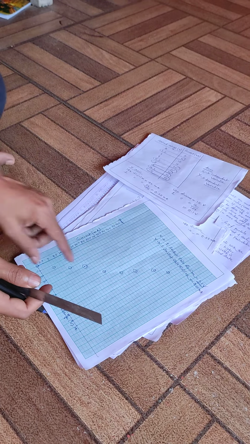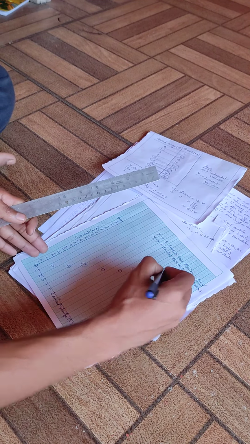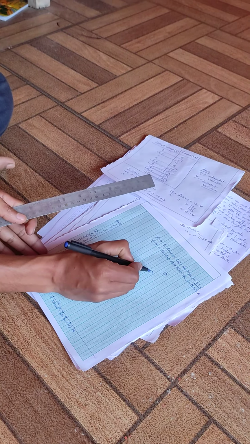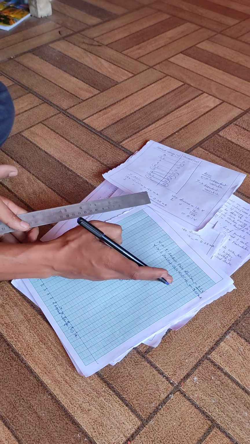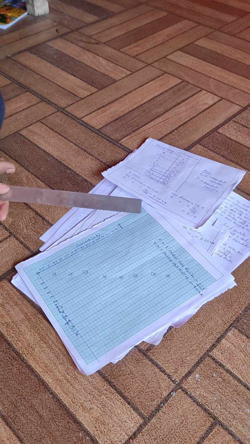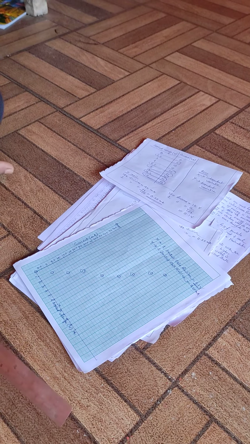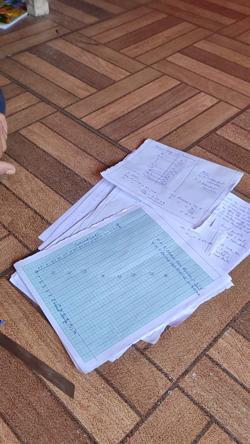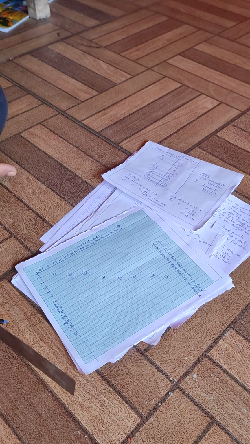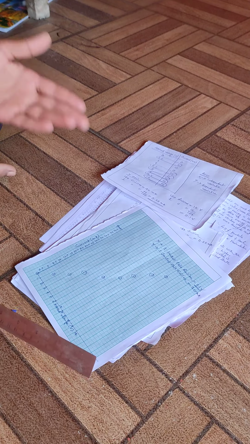So at the middle of this, you can choose the line in such a way that some data points are on the left side and some data points are on the right side. That is, we have to choose at the middle. And there is one more thing, called the least square fitting method. We will not discuss the least square fitting method here. In the least square fitting method also we can nullify the error.